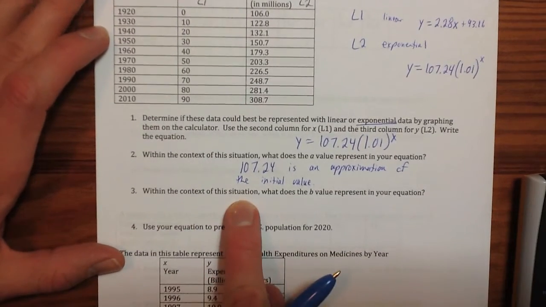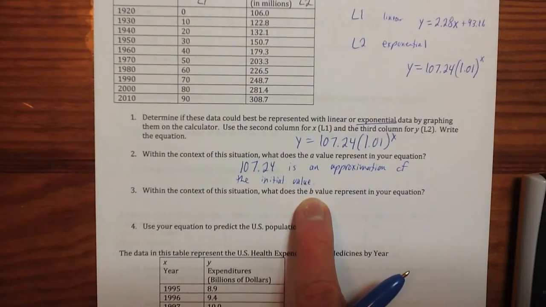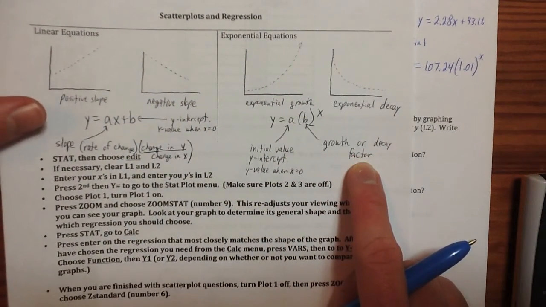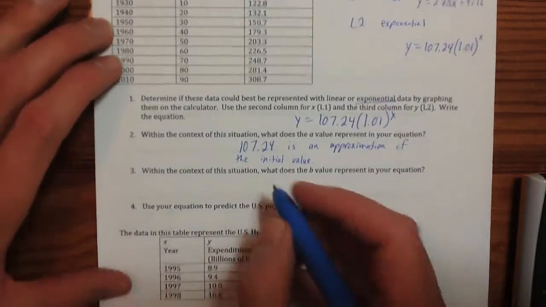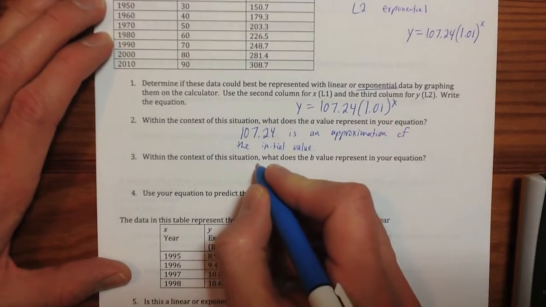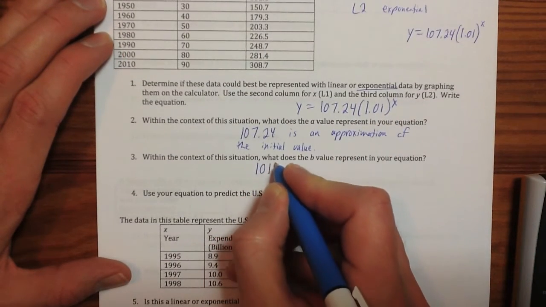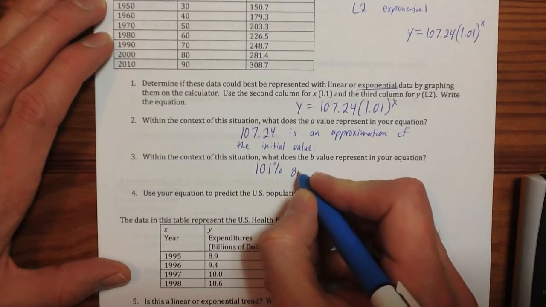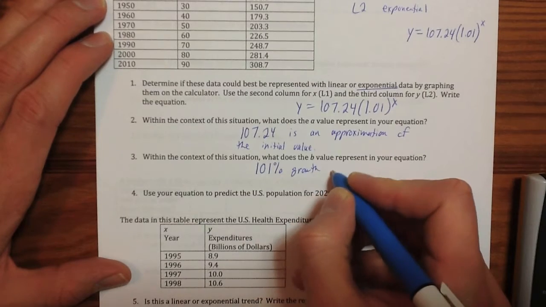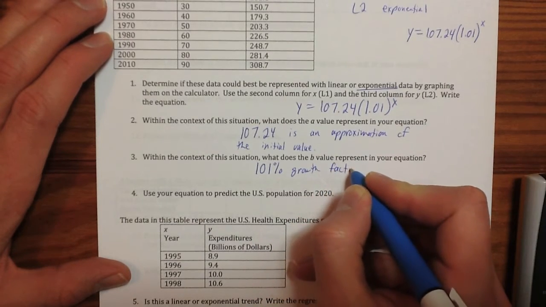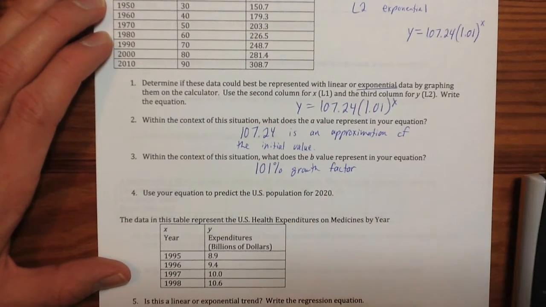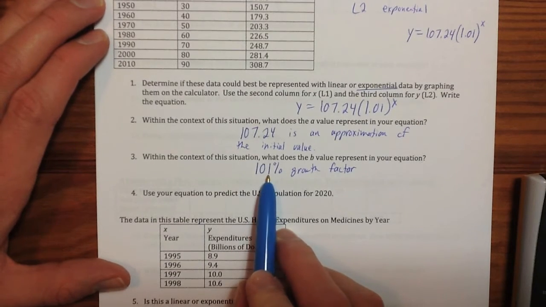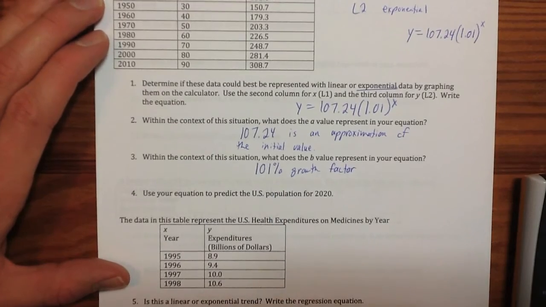Number 3, within the context of the situation, what does the B value represent? The B in an exponential equation is the growth or decay factor. So let's be realistic. If I have 1.01, then I have 101% growth factor. And it's growth because it's going up. Population most of the time is increasing. 101% growth factor. If you want to get technical, it's a 1% growth rate. We won't go there right now.